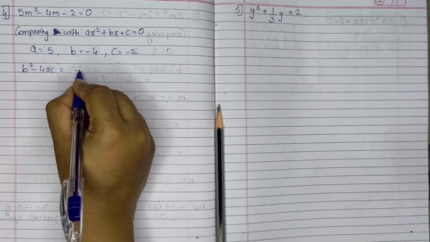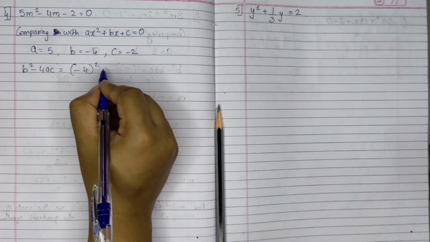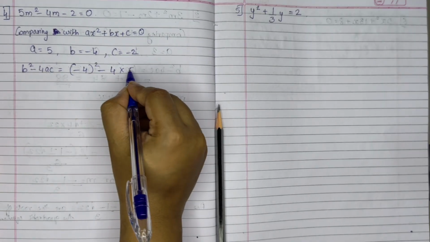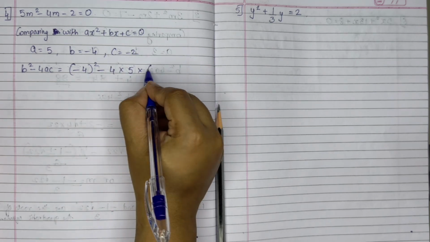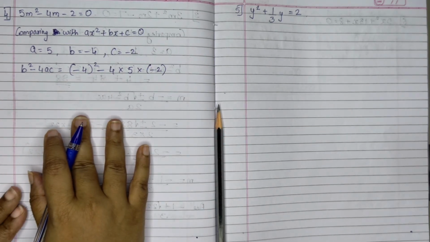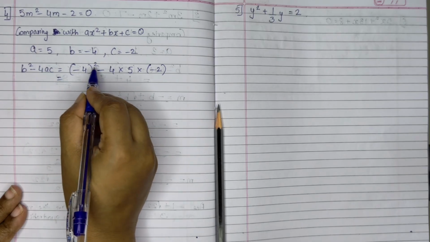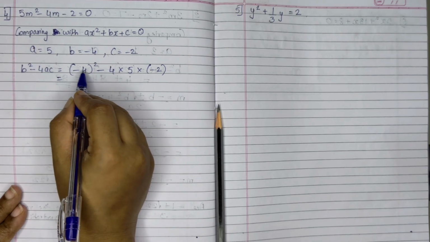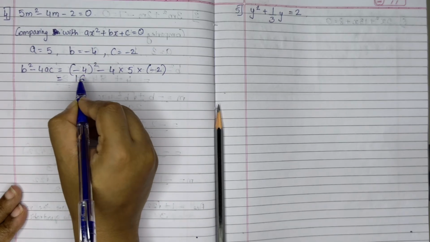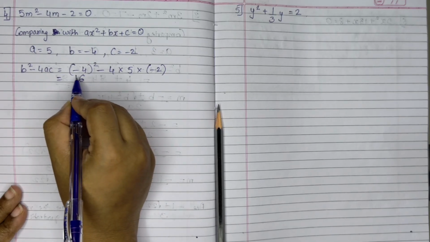B square. B is minus 4 square minus 4 into A is 5 and C is minus 2. So put it in the bracket. Now see here. 4 4s are 16. Minus into minus, minus 4 into minus 4, so minus into minus will become plus and 4 4s are 16. So what we get here is 16.